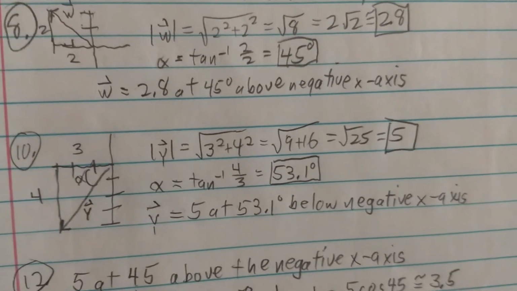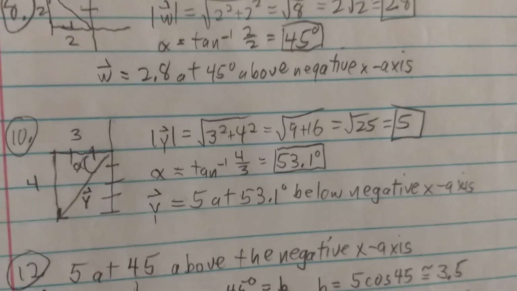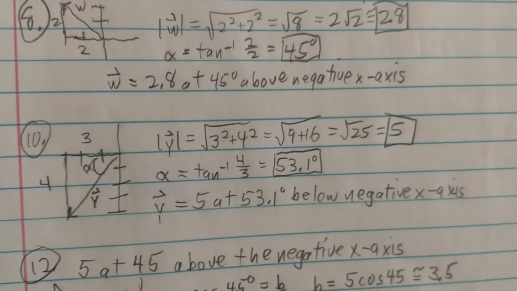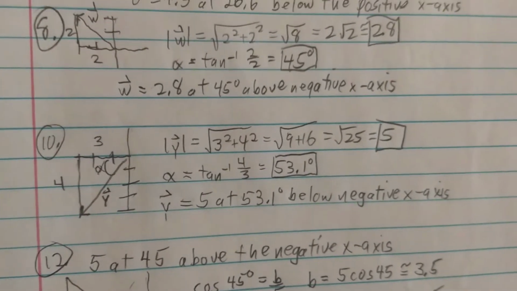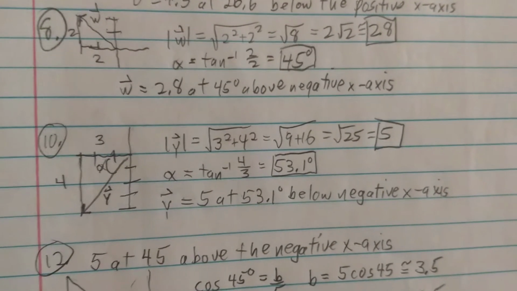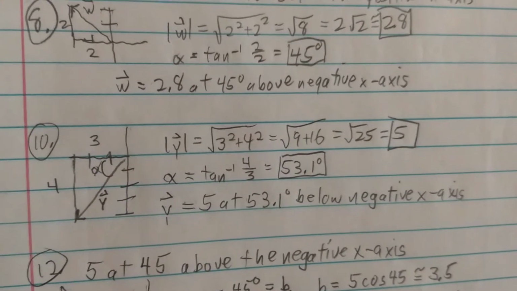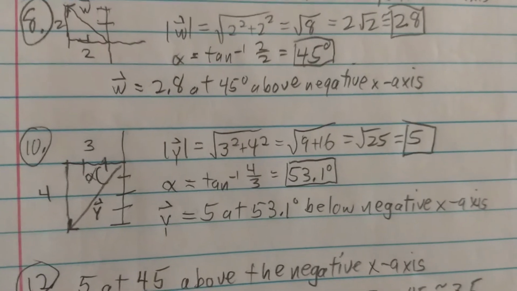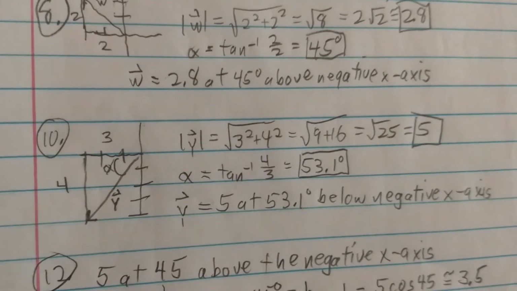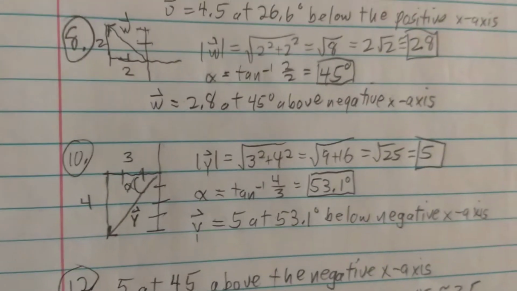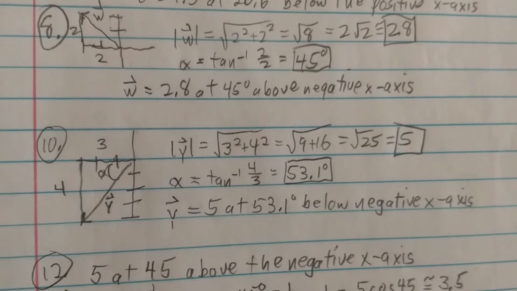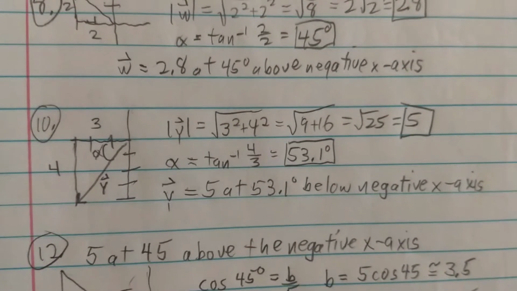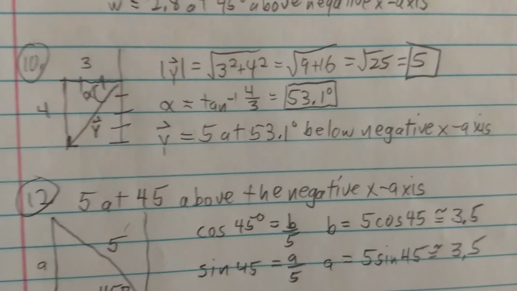Now on 8, we have the legs of the right triangle being 2 and 2. So the magnitude, or the hypotenuse, is the square root of 2 squared plus 2 squared, square root of 8, or square root of 4 times square root of 2, 2 square root of 2, or 2.8. And alpha is tangent inverse 2 over 2, or 45. You can notice that anytime tangent inverse comes out to 1, it's always 45. So vector w is 2.8 magnitude at 45 degrees above the negative x-axis.